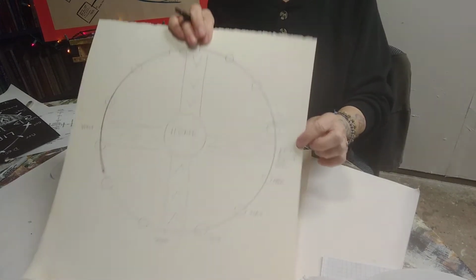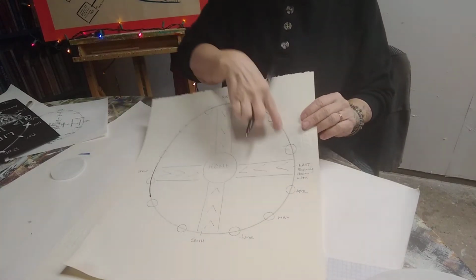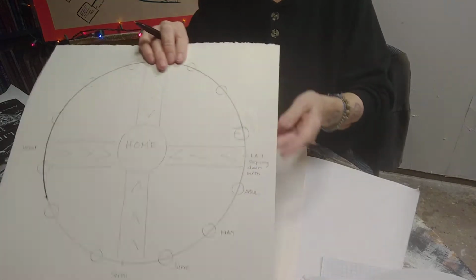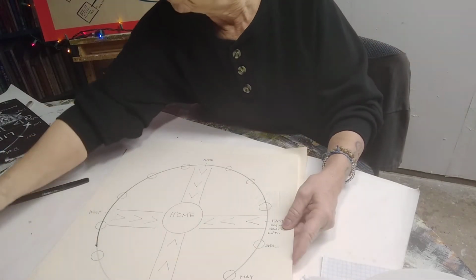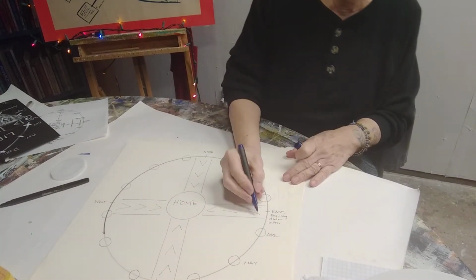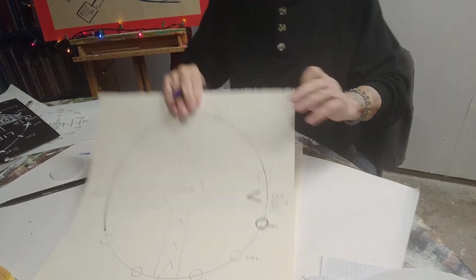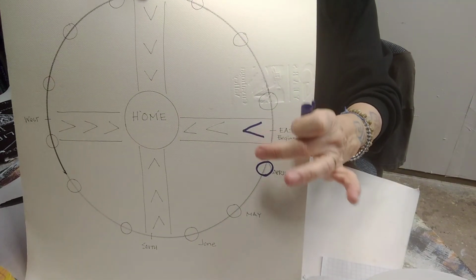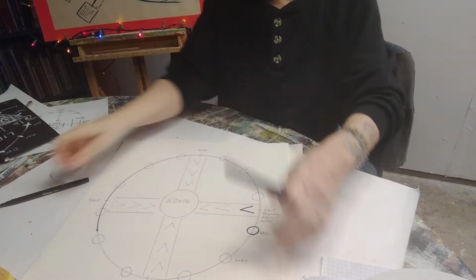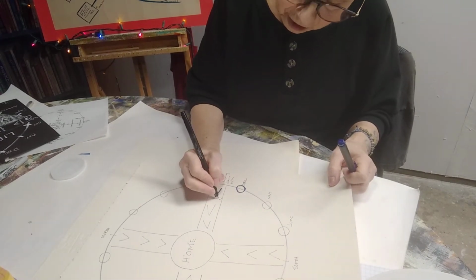That's getting ahead of us right now. So now that we have our pathways, we have our months identified, and we want to identify the months all the way around. And then we begin to realize that April has a keyword. I'm going to make this a little stronger in color so you can see it. April's keyword is clarity. So we put our attention on clarity each April.